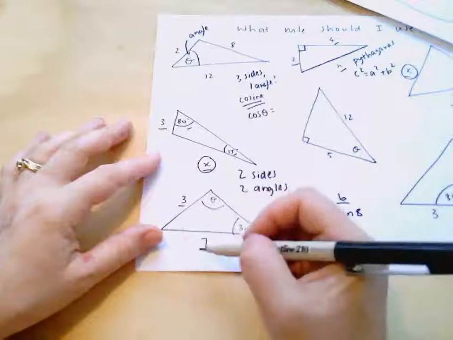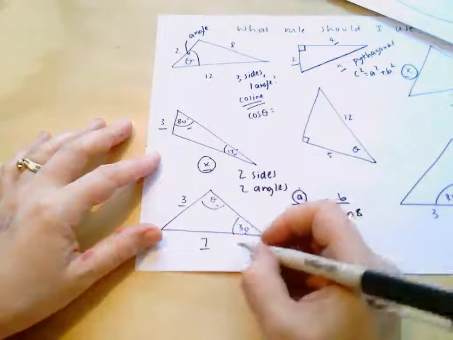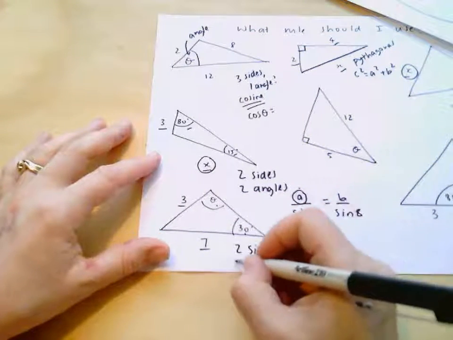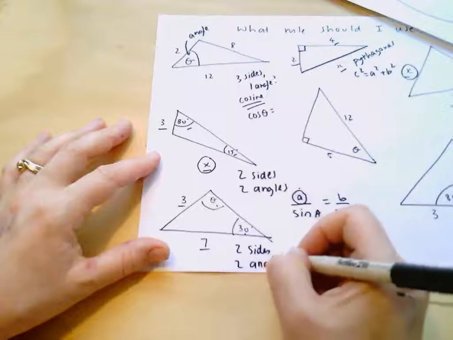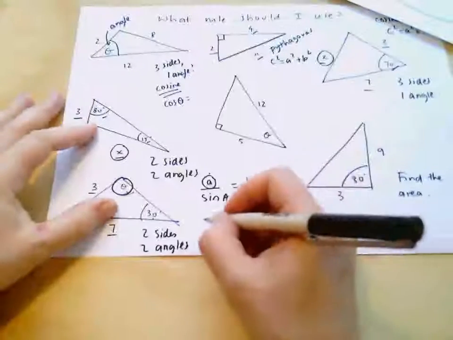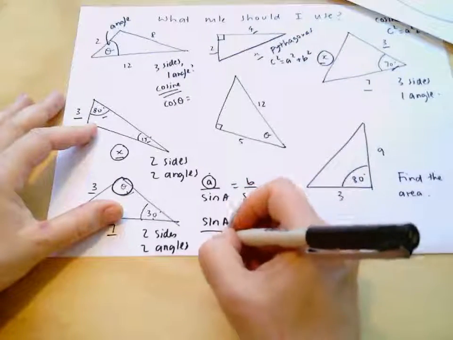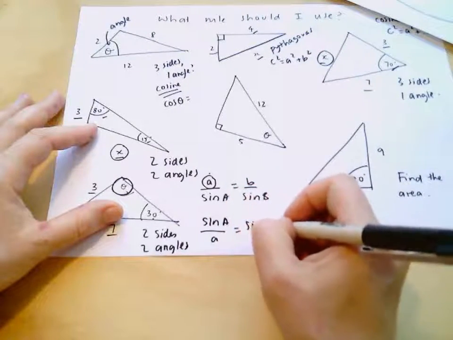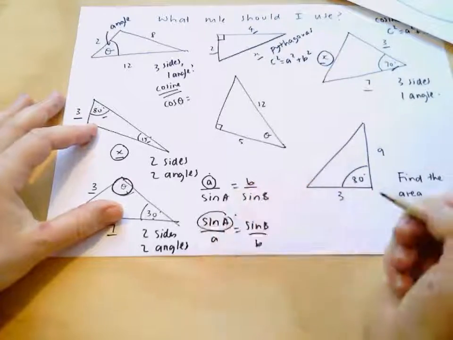This one down here, 1, 2 sides, 1, 2 angles, same. It's going to be the sine rule. But this time I'm working out an angle, so I'm going to write it in the other form, upside down, like this, so that the angles are on the top.